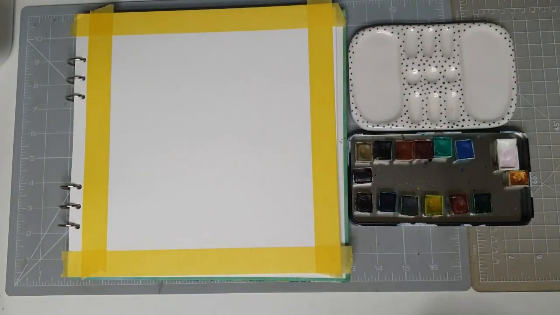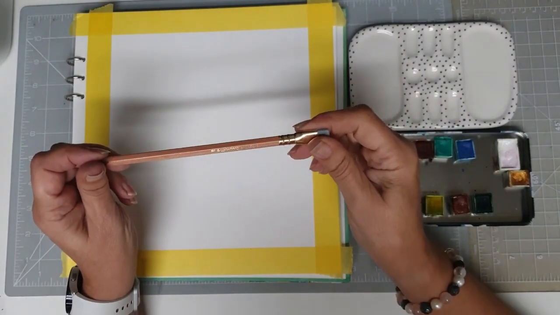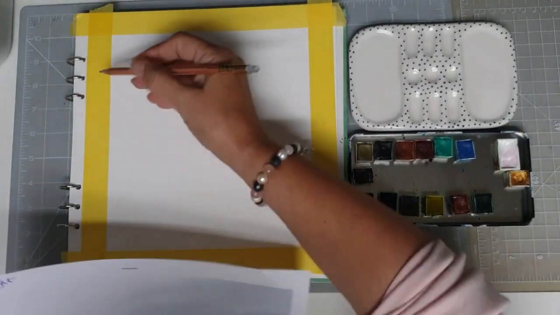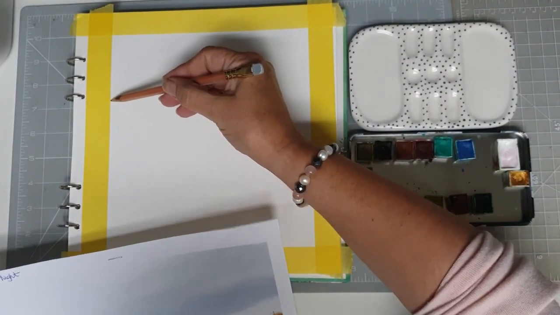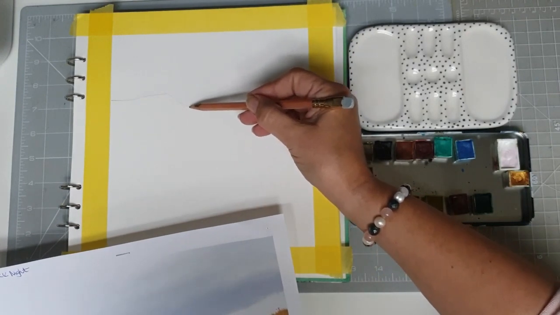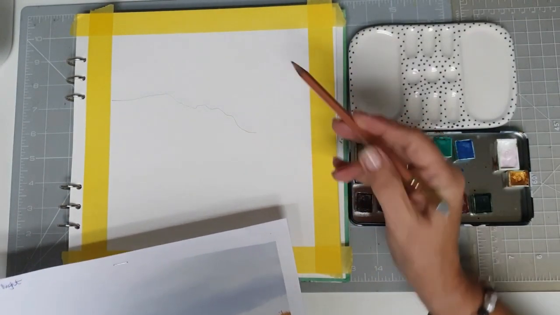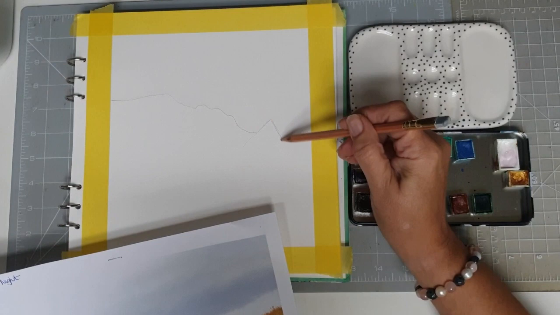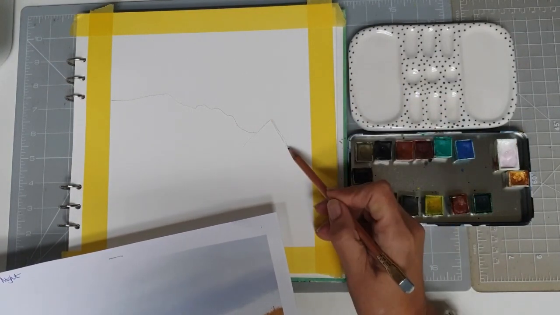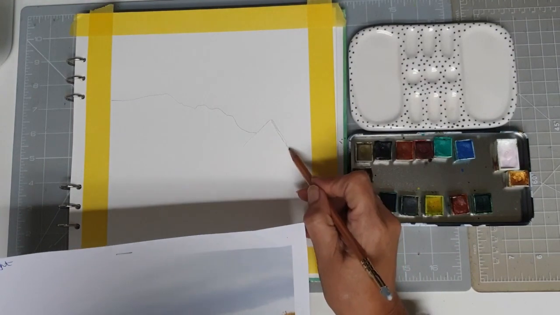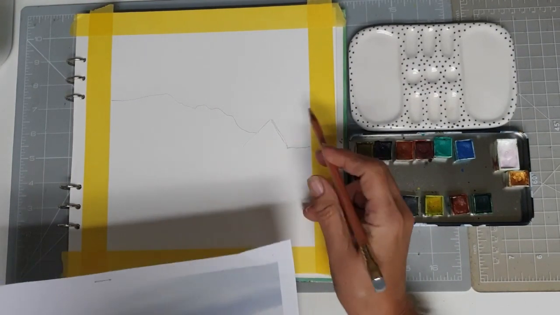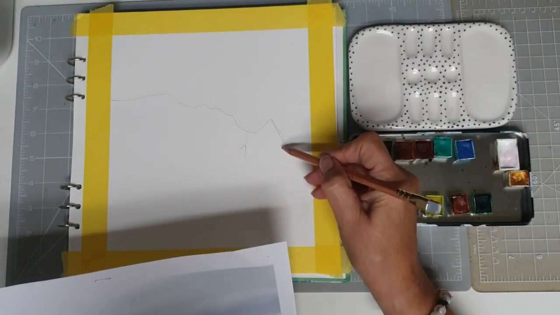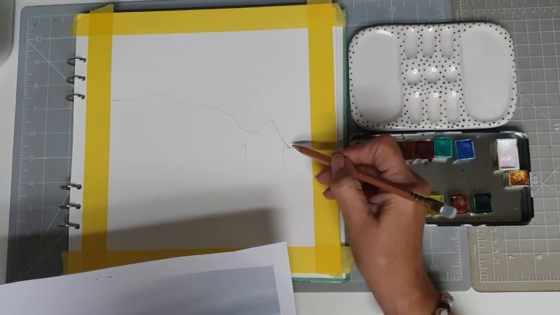So with my pencil, and I'm using a Blackwing natural pencil, I'm just going to do some kind of rough outline for the mountains going down, and then I just want one of these buildings. So we'll just get that in there roughly.